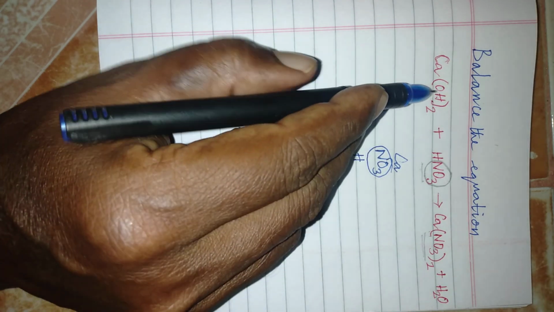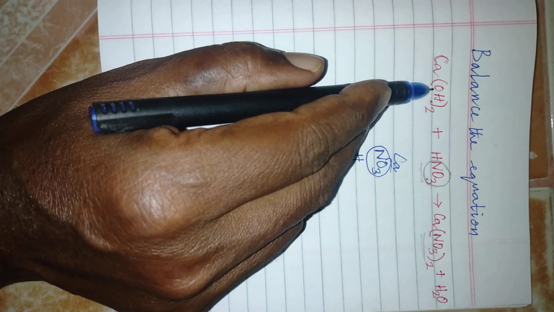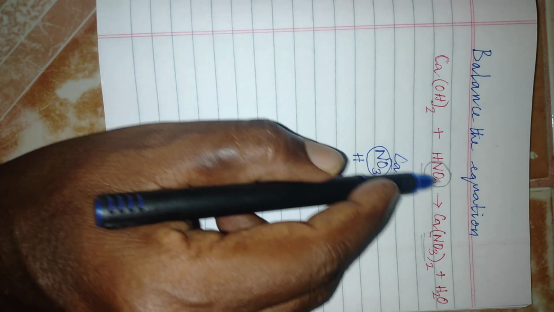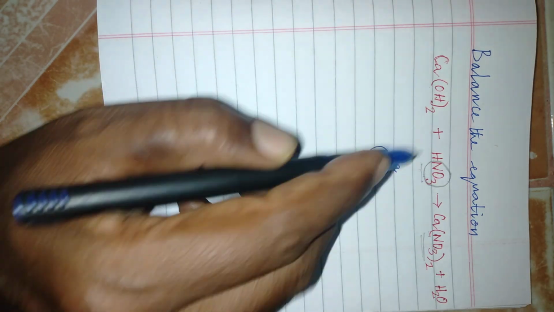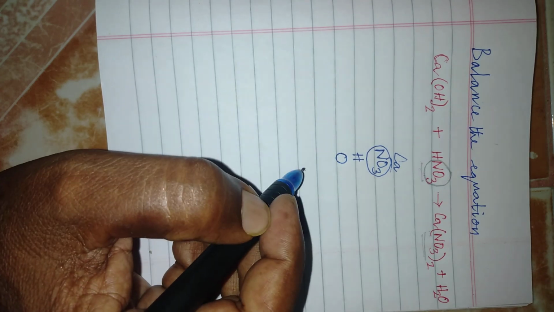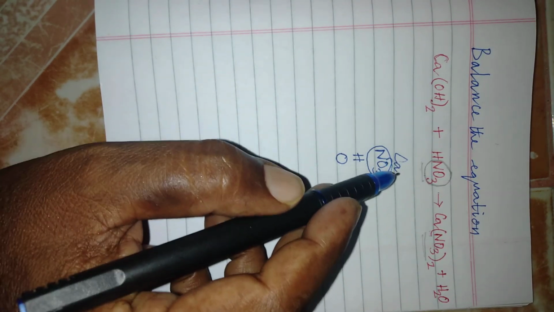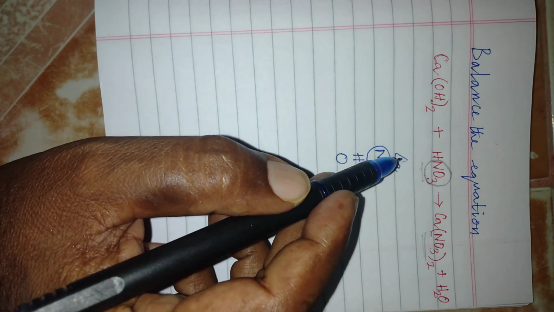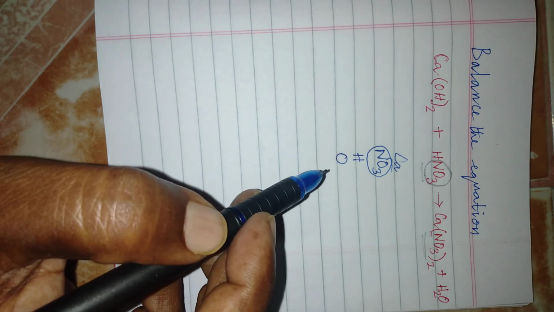The next atom is oxygen. This oxygen is separate. The other oxygen is along with nitrogen in the nitrate radical, but this oxygen is separate, so this also we need to list out. So now we have made the list of atoms as well as the radical: calcium, nitrate, hydrogen, oxygen.